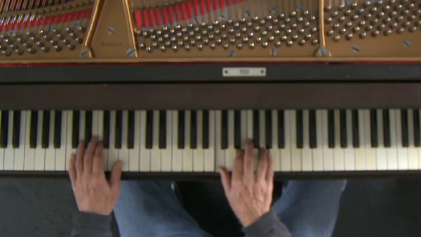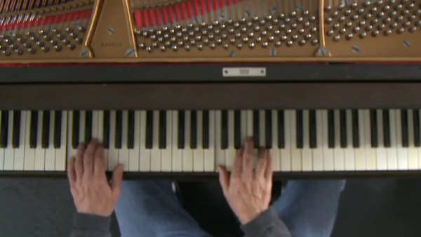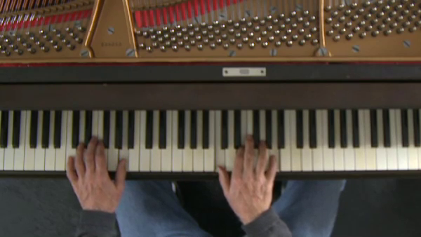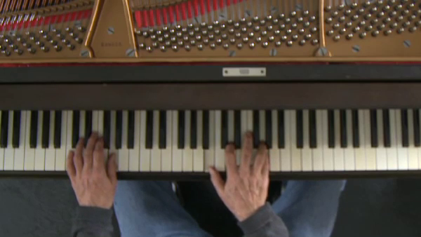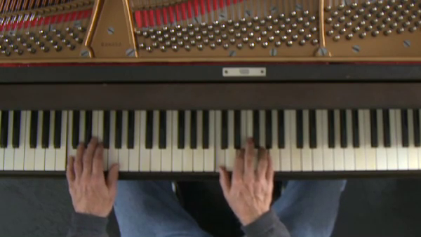I'm just going to play the roots in the bass. C for the C chord, A for the A minor, D for the D chord, and G for the G chord. No tricks.